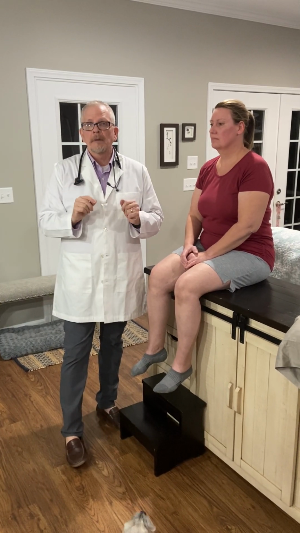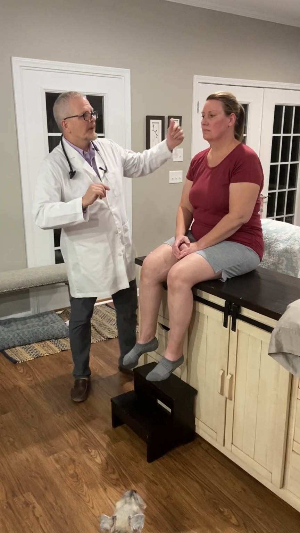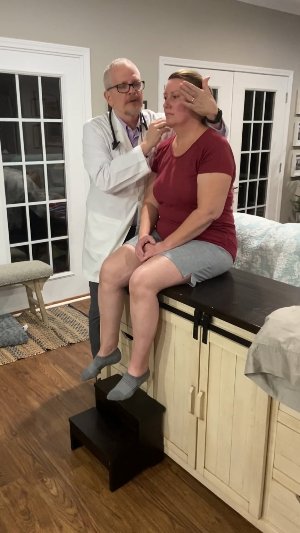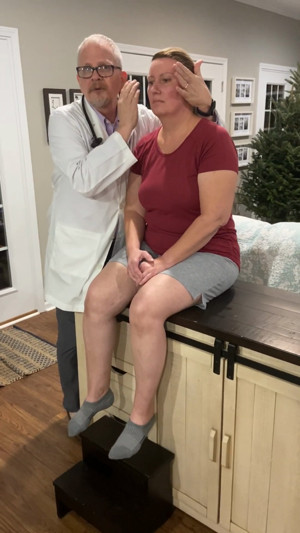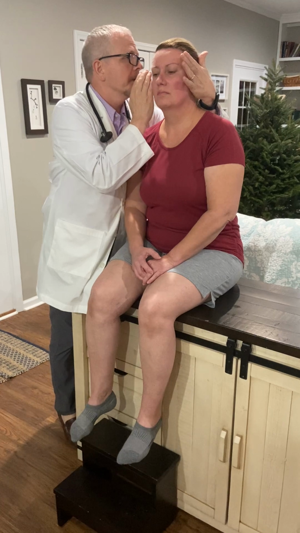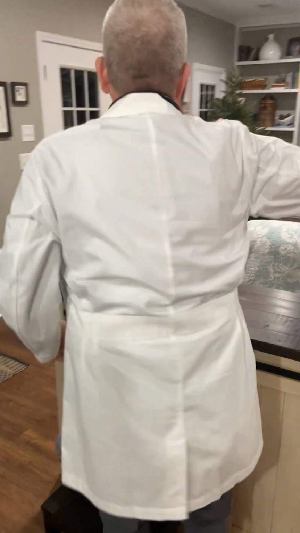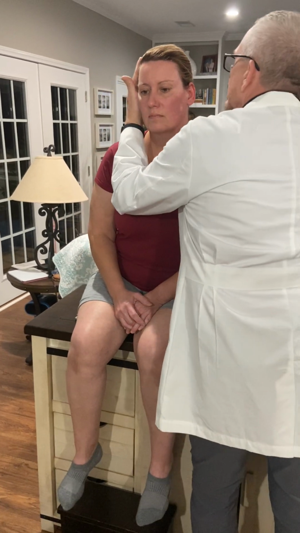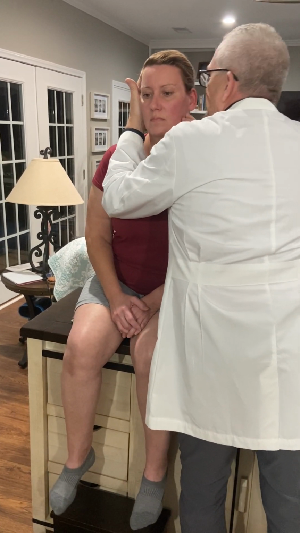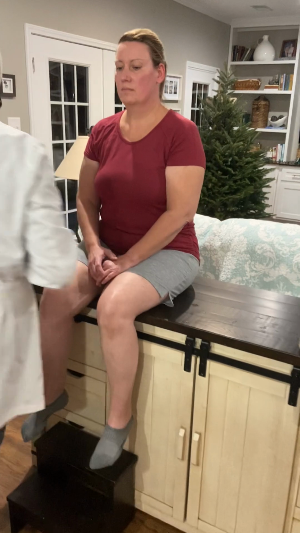We're going to move to cranial nerve number 8, which is the acoustic nerve. And I'm going to do the whisper test with her. I'm going to cover the other ear, and I'm going to whisper a number in her ear, and she's going to tell me what it is. 2. Okay? And we're going to do the same for this side. 1. Okay, perfect. And that was cranial nerve number 8.